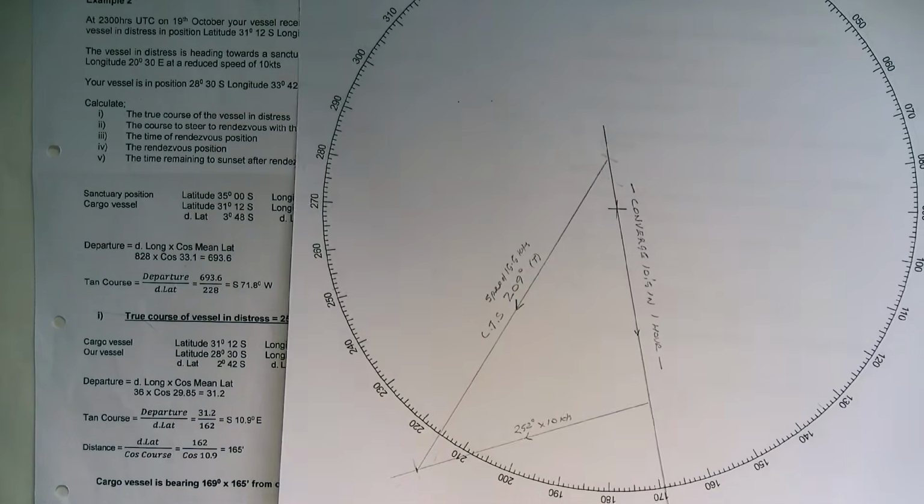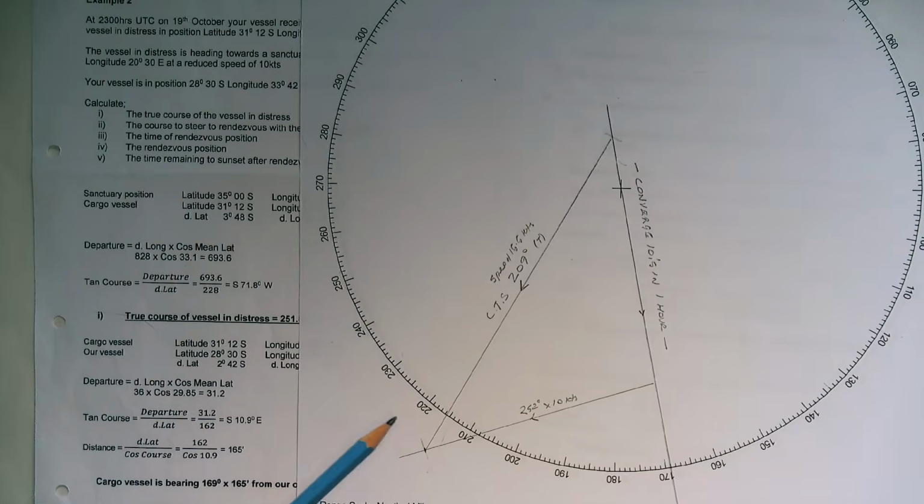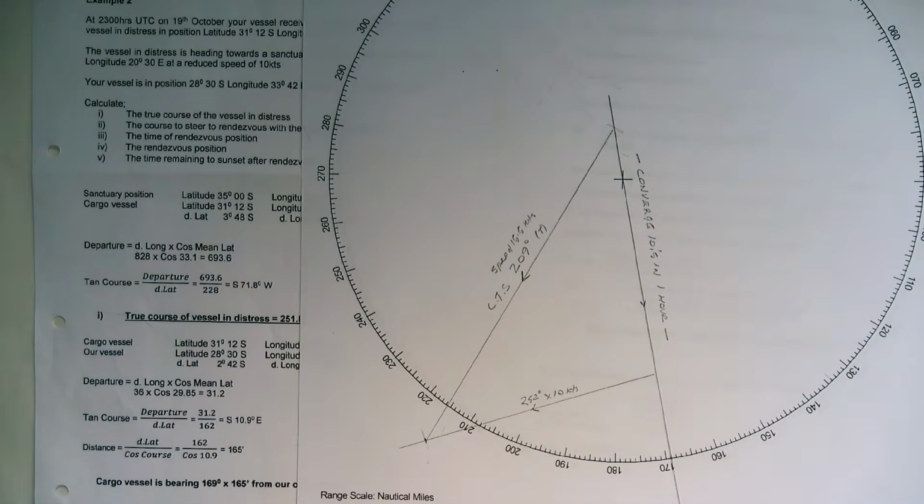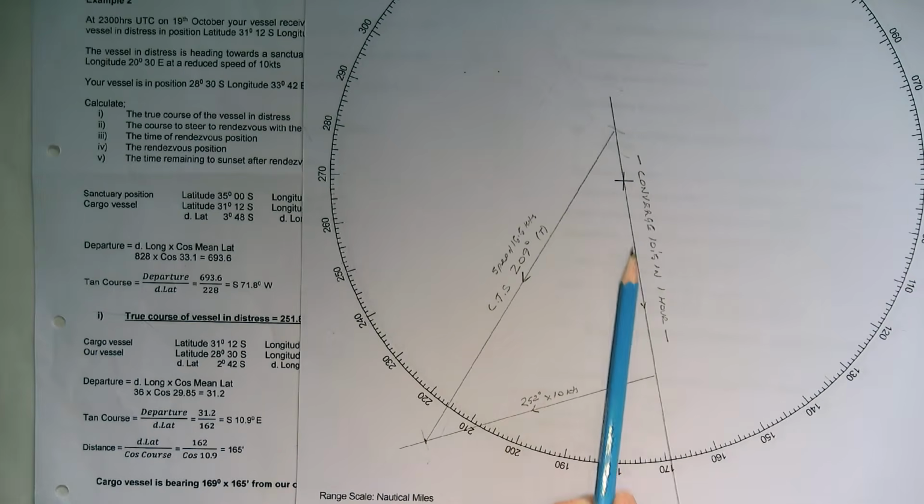So on our plotting sheet, we would draw the 169 degrees down, and then anywhere on that line, we would draw the 252 degrees at 10 knots that the other vessel is doing.